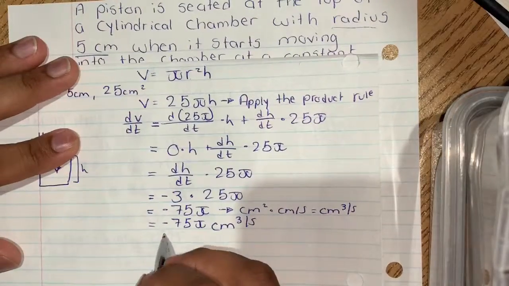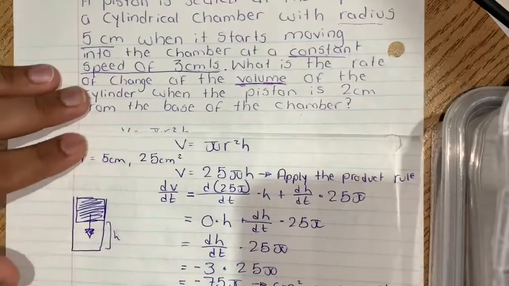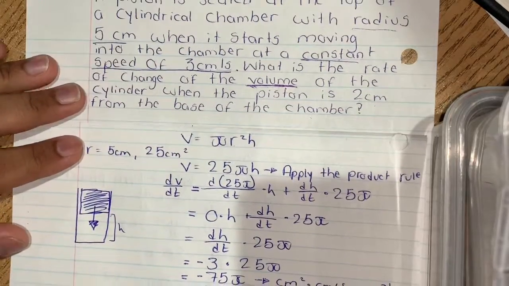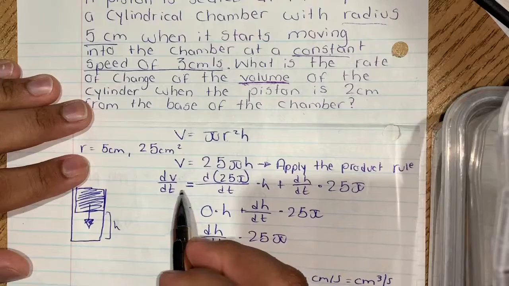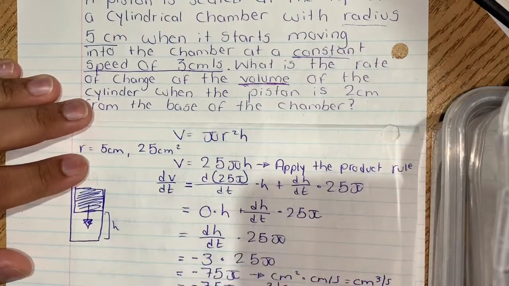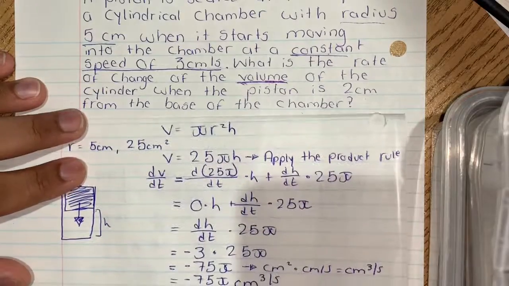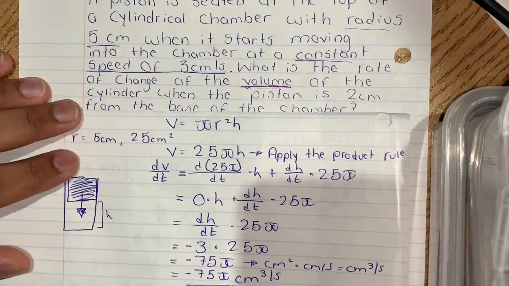And again, how we found this final answer was we took the question, found an equation that relates all the variables in the problem, then differentiated implicitly with respect to time on both sides, and we ended up with the rate of change of the volume of the cylinder being negative 75 pi centimeters cubed per second.